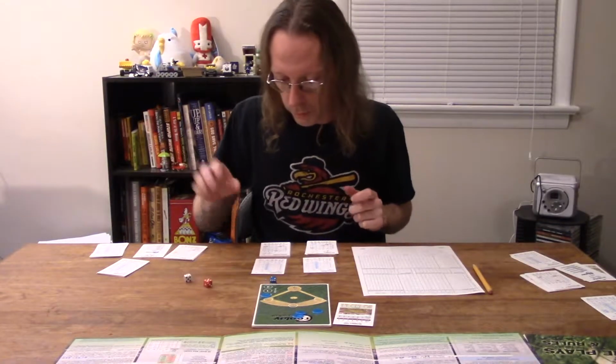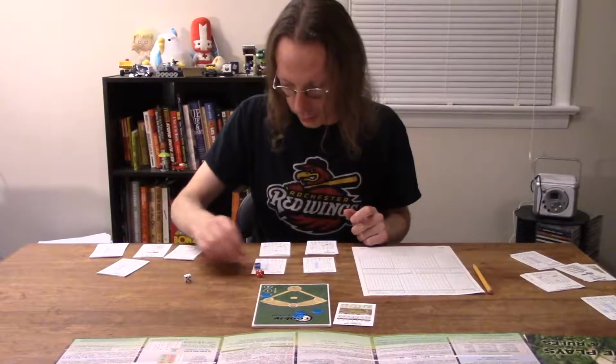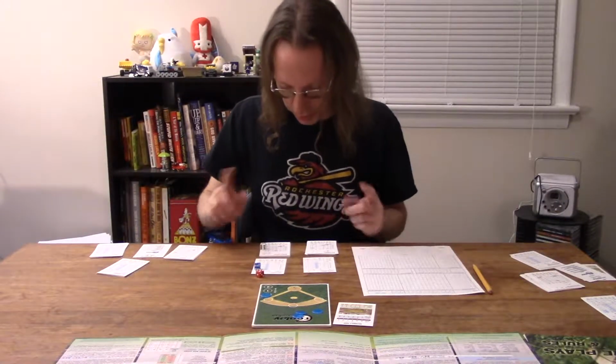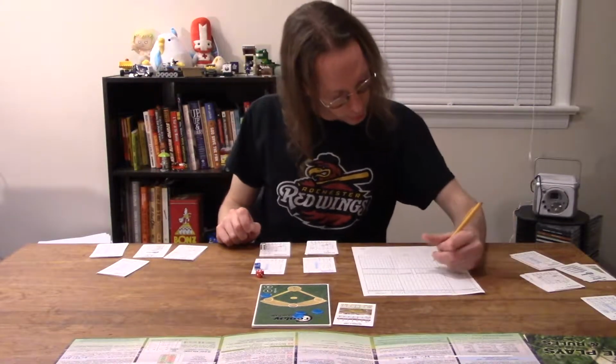Bottom 1, Michael Taylor. Okay. So it's column 5. That's 2, which is a 2. So 3, which is a 40C. Alright, so 42 on column 5. Walked him. Oh. Well, alright then.